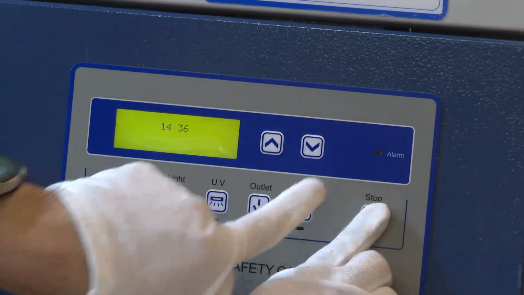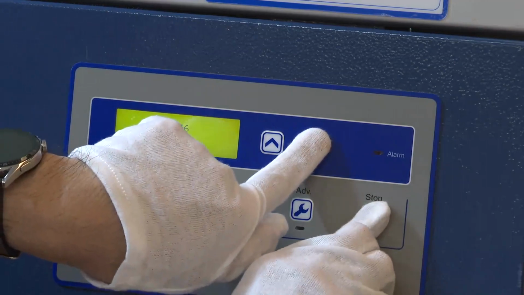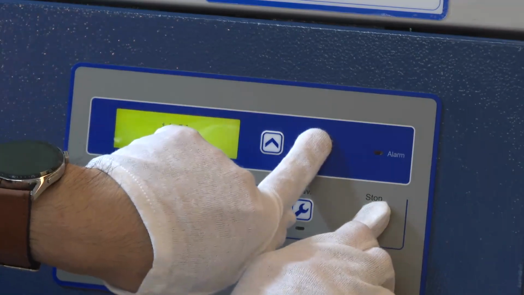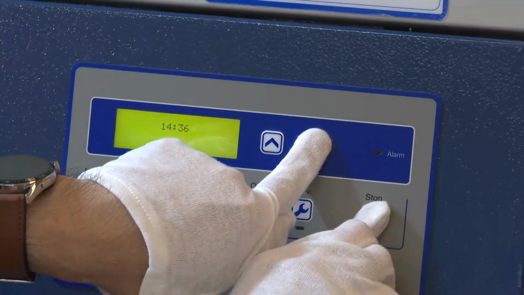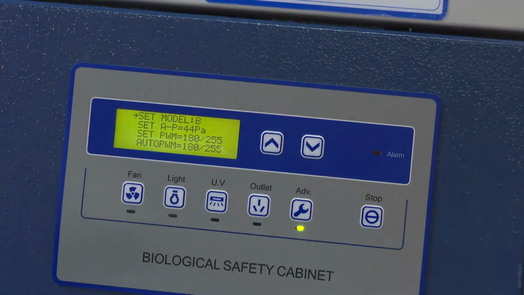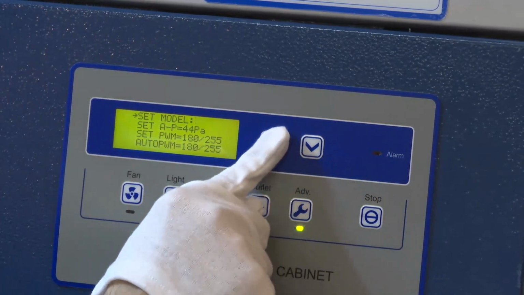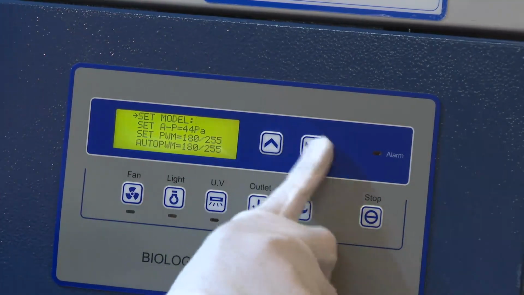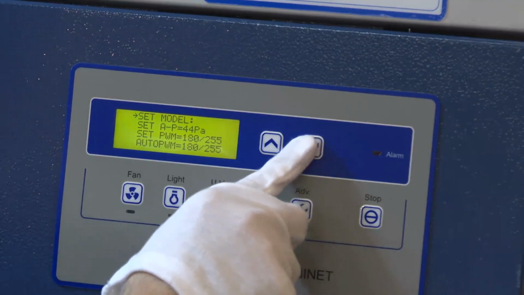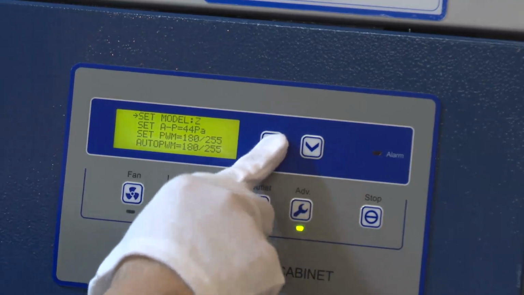The second one: stop and down. Hold them 5 seconds. In this set module, we can adjust from B to Z, each with a different meaning.